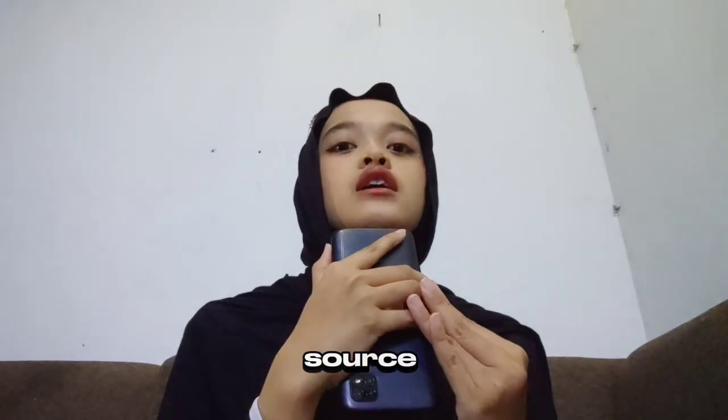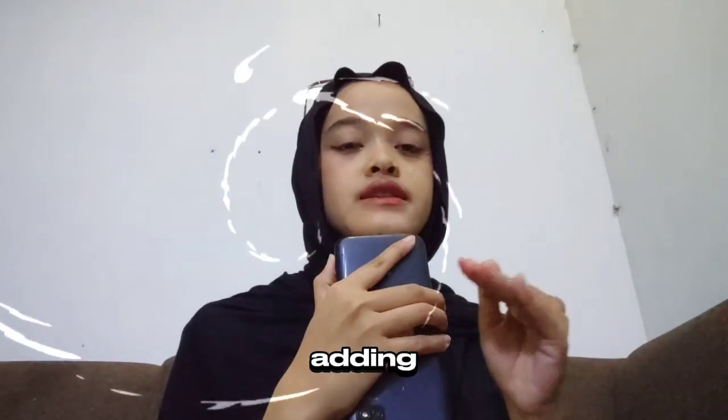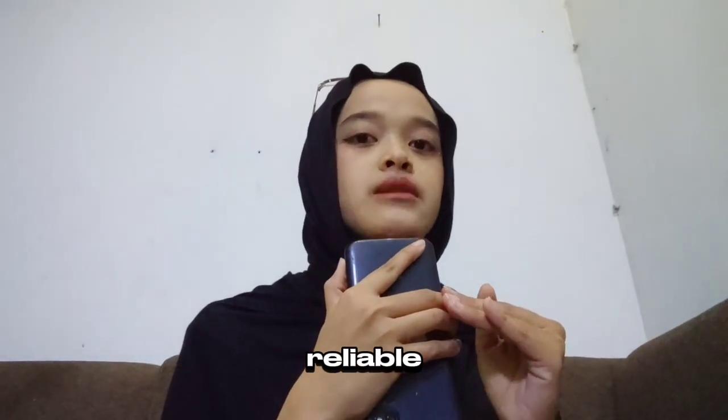And the last is sources. The last part is sources. This section includes statements or opinions from people involved in the event, such as witnesses or officials. For example, "We managed to control the fire in less than 2 hours," said the head of the fire department. Adding sources makes the news more reliable and trustworthy.